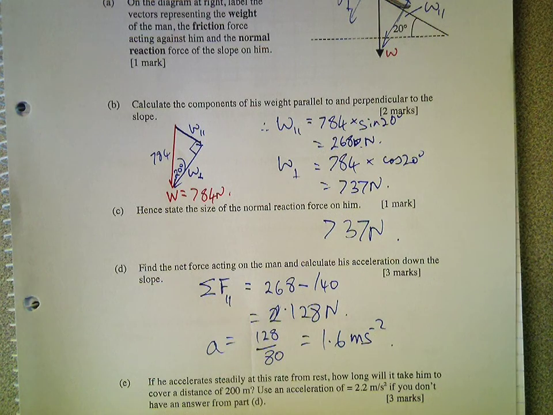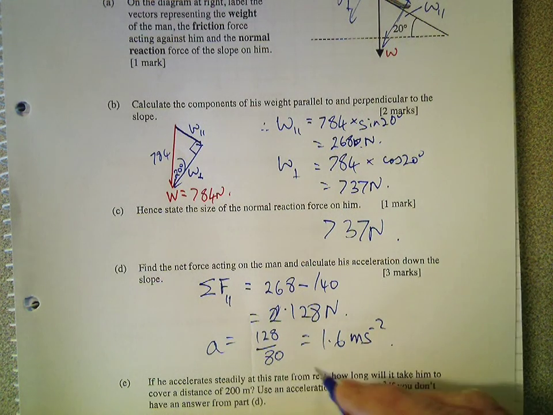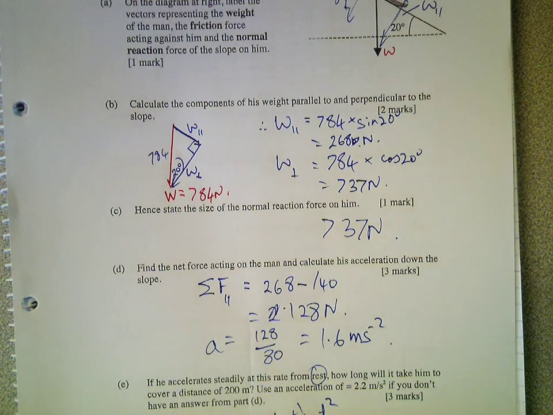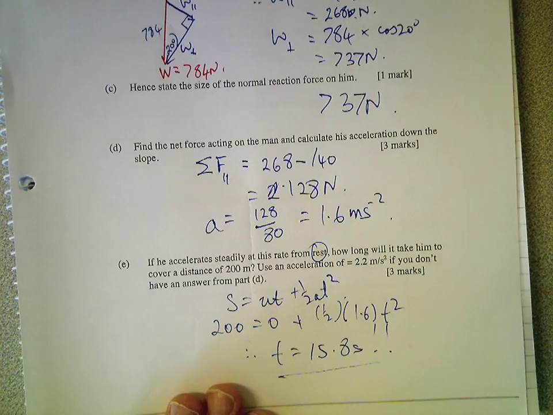So what do I know? Is from rest, so I can use s equals ut plus half at squared quite easily. 200, his initial velocity is 0 plus half times the acceleration times t squared, and 200 divided by 0.8, square roots. I get 15.8 seconds. Okay, make sure you can do this. Make sure you can do this for the test.